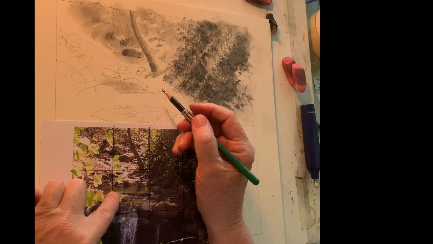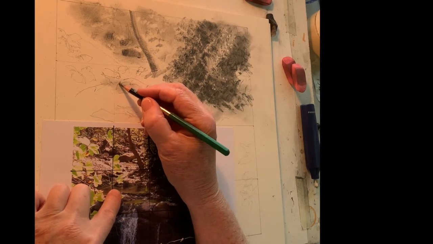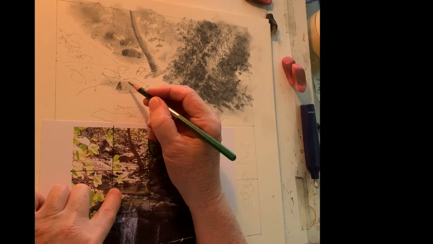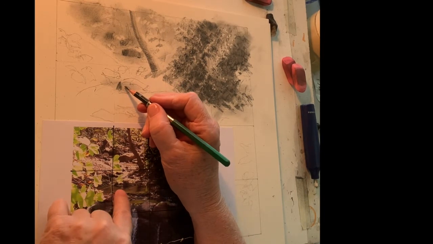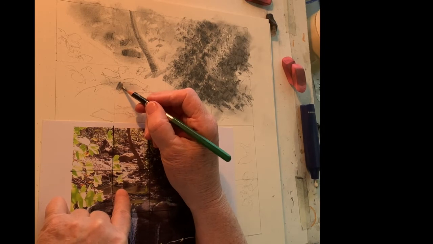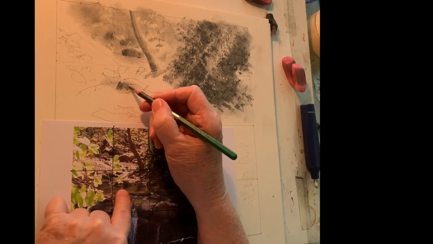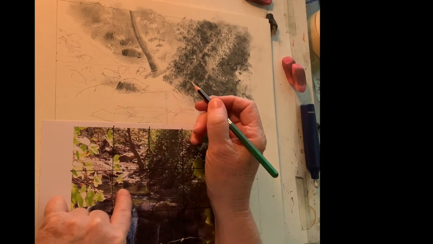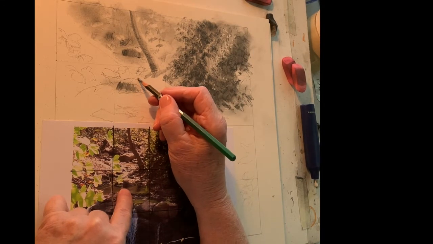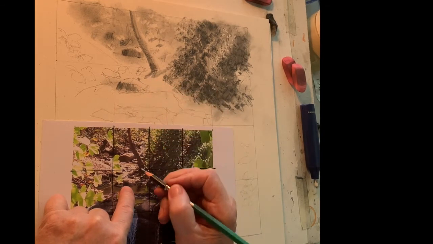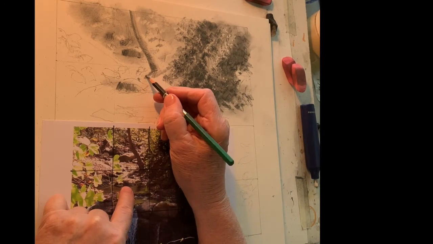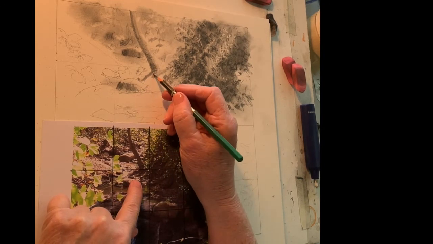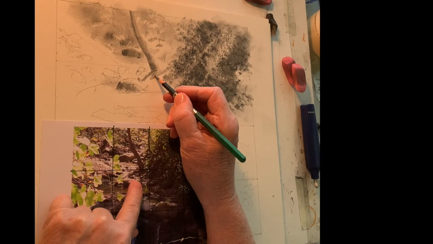Okay, now I'm going to start right in here. This rock right there is pretty dark, and there's kind of comes around here like this. And let's see, there's more stuff going on in here. There's a shadow that comes down off of this tree. It comes down here like that. And there's another part of it that comes in there.